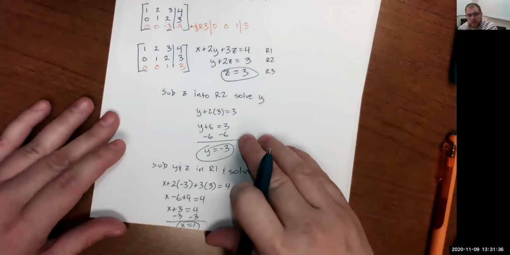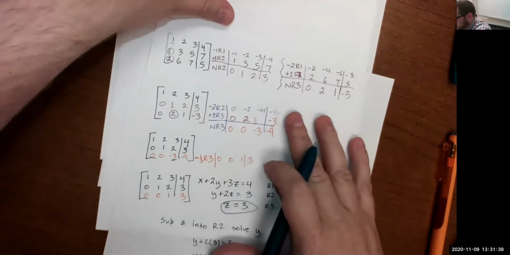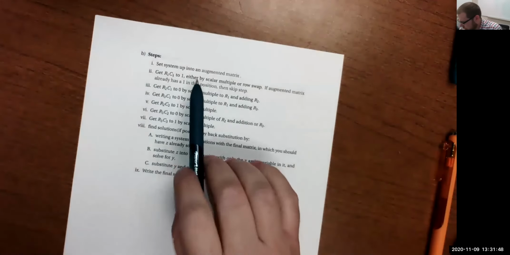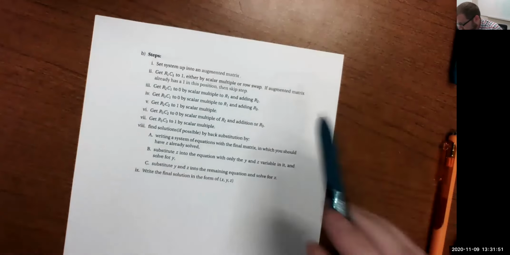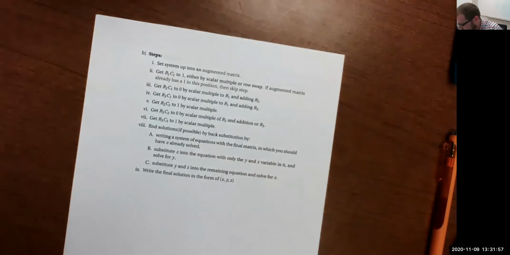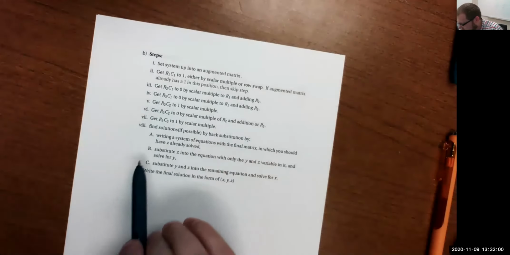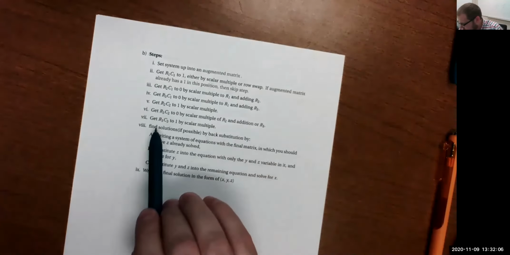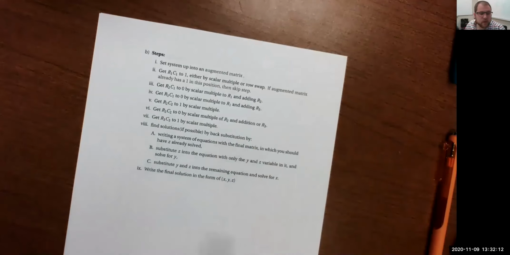Now, let's go back through the steps of what we did. We set the system into an augmented matrix. We got row 1, column 1 to 1 by either row swap or scalar multiplication, or if it was already there, we're good. Then we got row 2, column 1 to 0, and row 3, column 1 to 0. Then we got the position in row 2, column 2 to 1. And then we got row 3, column 2 to 0 by multiplying it to row 2 and adding. And then we got row 3, column 3 to 1 by scalar multiple. And then we set up our system of equations based on what we had left, and we solved for X, Y, and Z, and we put our final solution in the form of X, Y, Z.